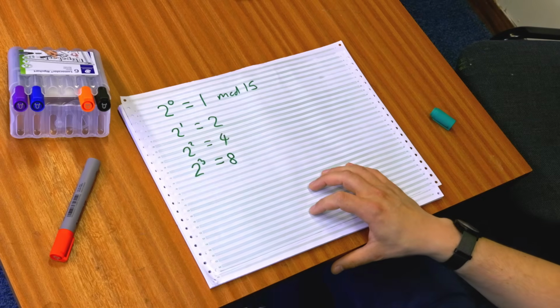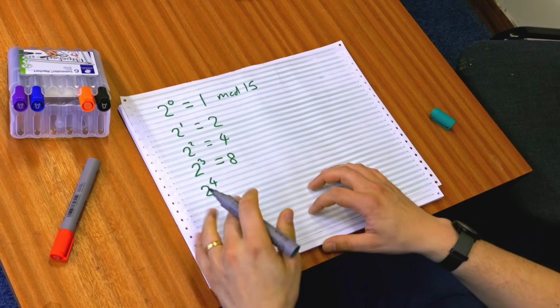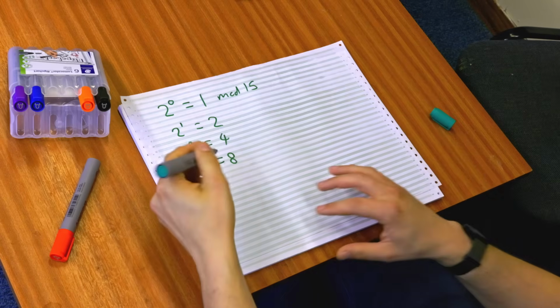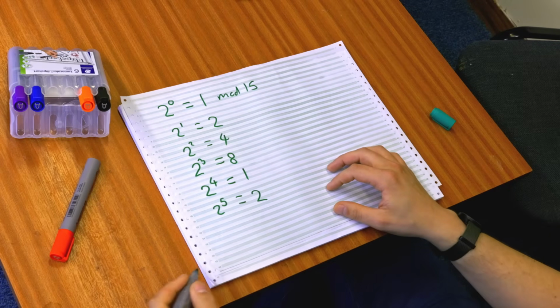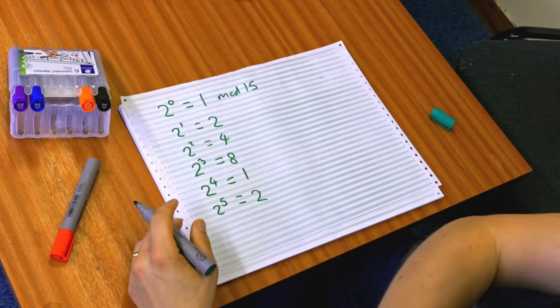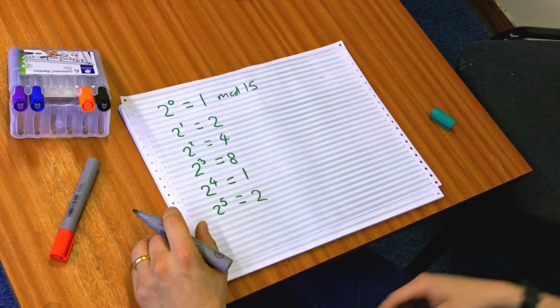Is 8. Right. So now 2 to the 4 is 16, but it's mod 15, so that cycles back round. You take the remainder, that's 1. So that's 1. The next one's actually quite easy. So 2 to the 5 is 1 times 2, which is 2 again. So even though it's mod 15 and we're thinking it would be 16 times 2, which is 32, it still works to just go back to the 1.